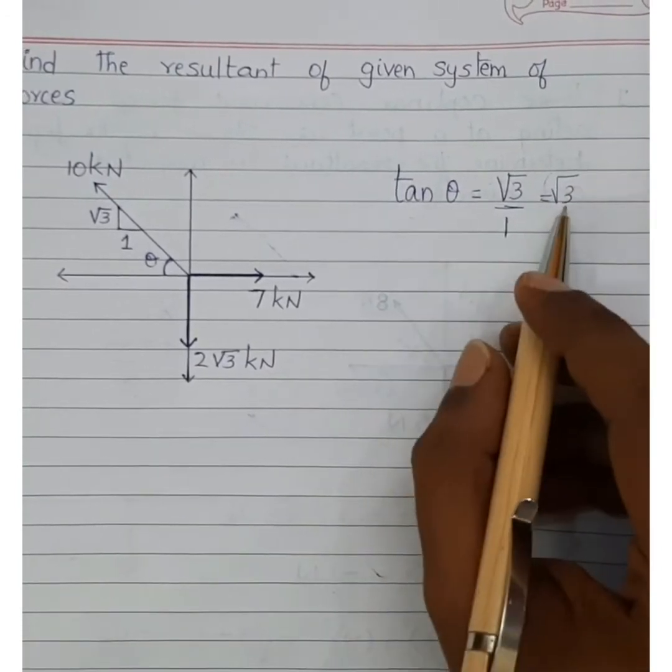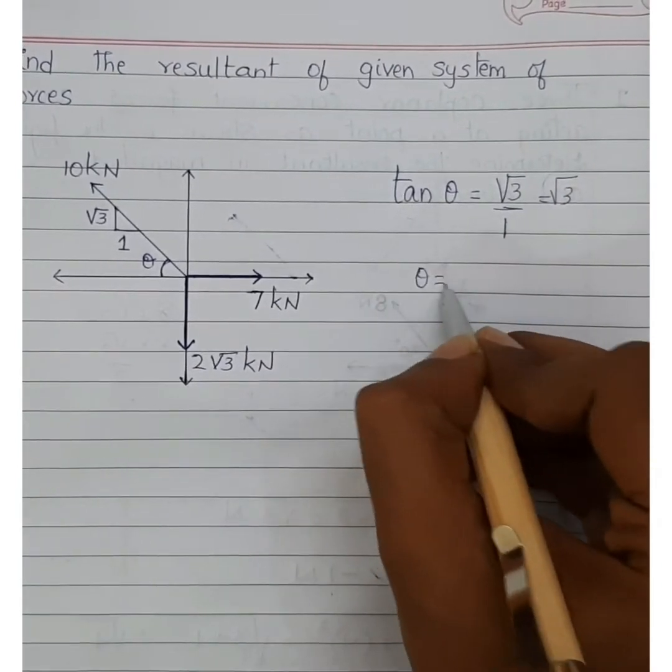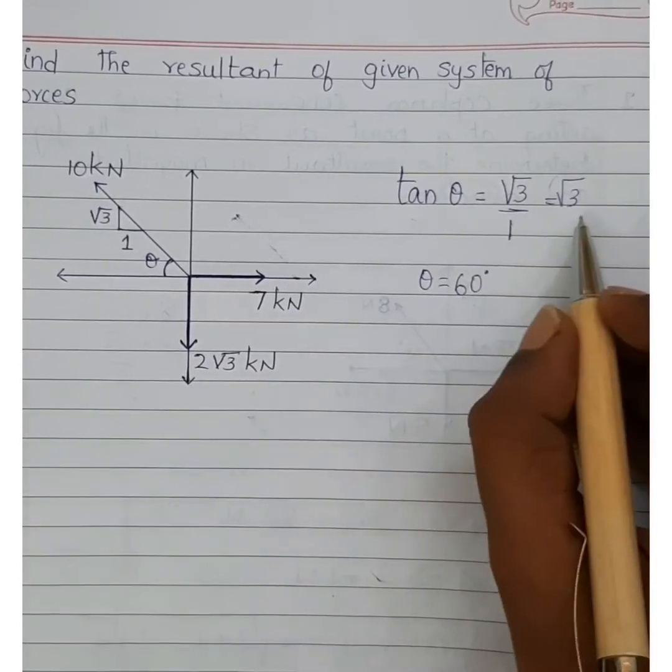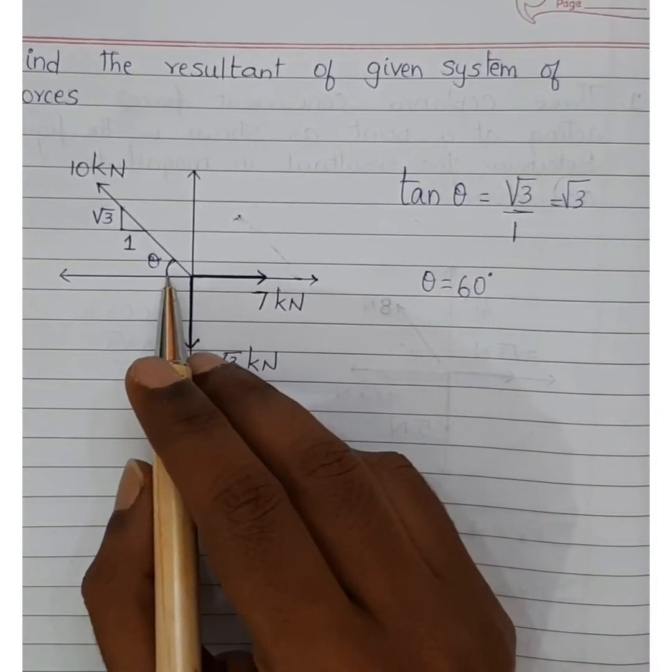So when will tan theta be root 3? When theta is equal to 60, tan 60 is nothing but root 3. So theta is 60 degrees.